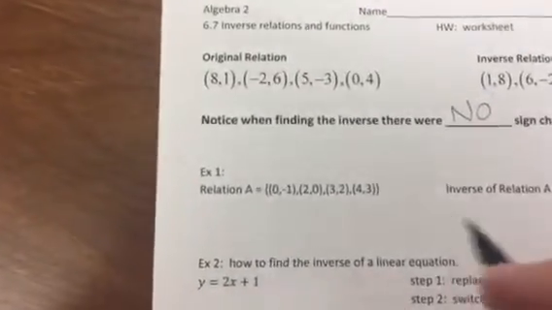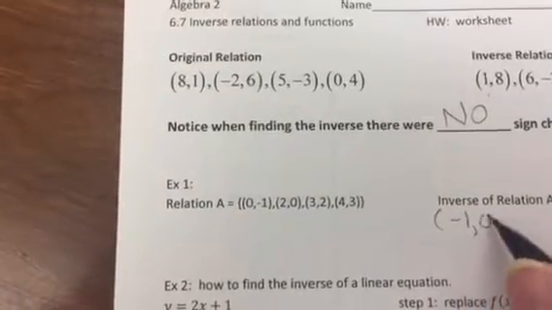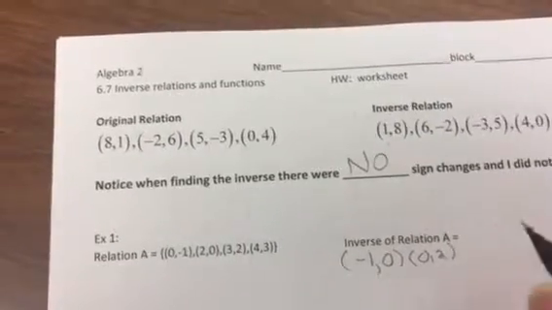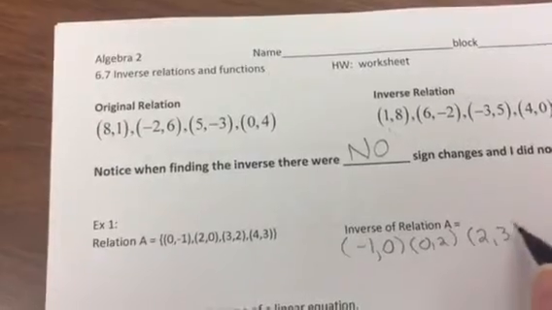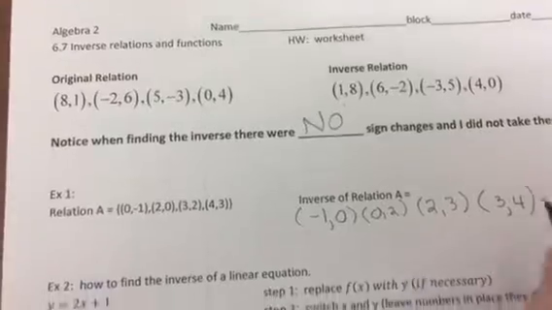So on this relation, my (0, -1) will go to (-1, 0). (2, 0) goes to (0, 2). (3, 2) goes to (2, 3). And the (4, 3) goes to (3, 4).